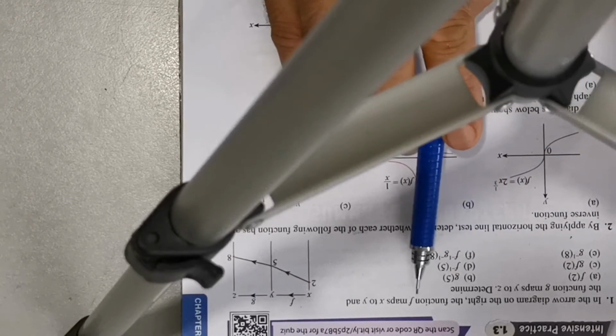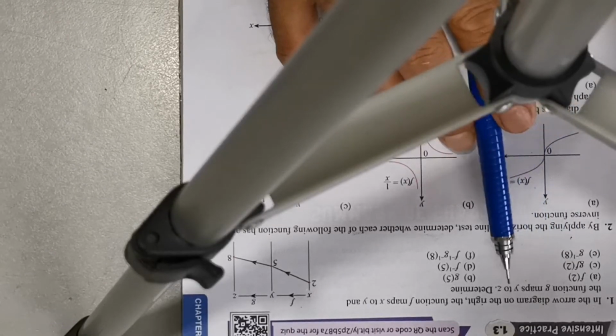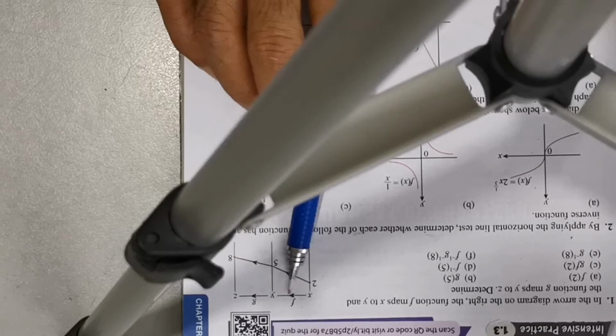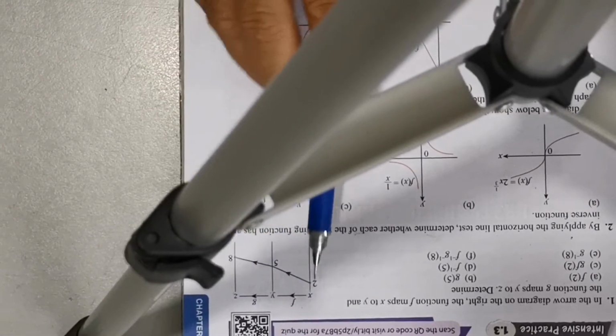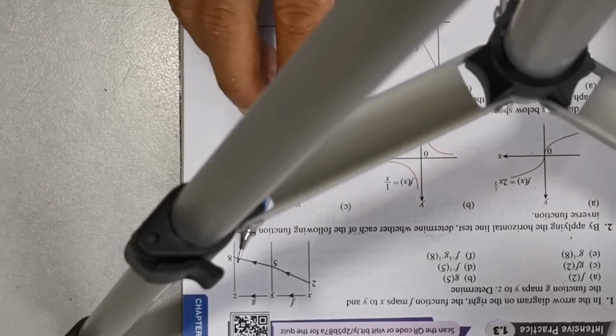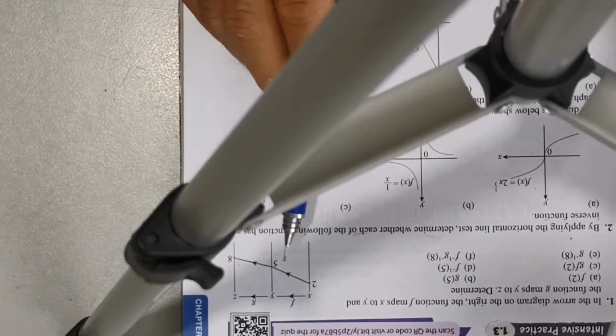Okay, we are at number 1, intensive practice 1.3. In the arrow diagram on the right, the function f maps x to y and the function g maps y to z. From x goes to y under f, under g it will map y to z. Here 2, 5 and 8.